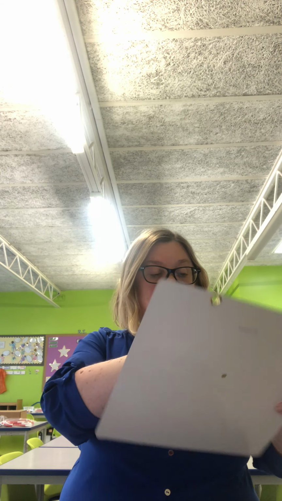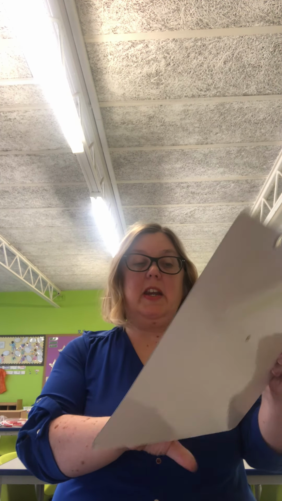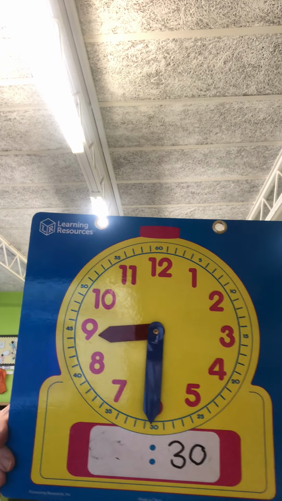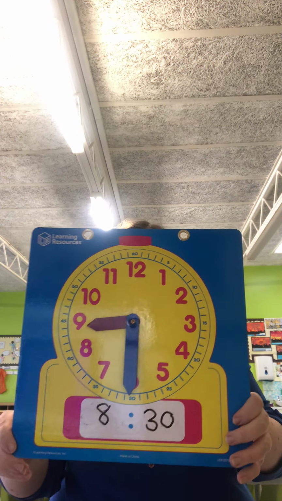Can you tell me what time is showing on my clock now? Tell your mum or dad at home. Fantastic. That would be 8:30, we'd say, in the analog clock. How would we say that in digital time? Remember, we put the hour first and how many minutes past the hour? Well done. I'm sure you've all got it right at home. I can hear you from here in school. 8:30 would be 8:30. Fabulous.